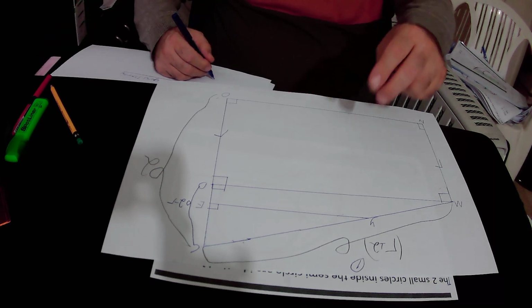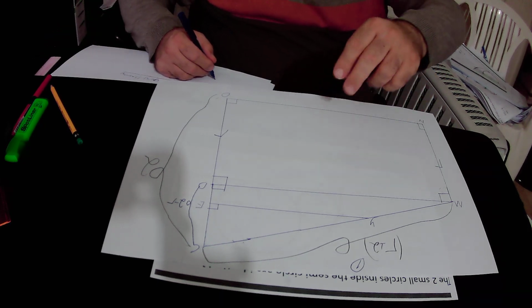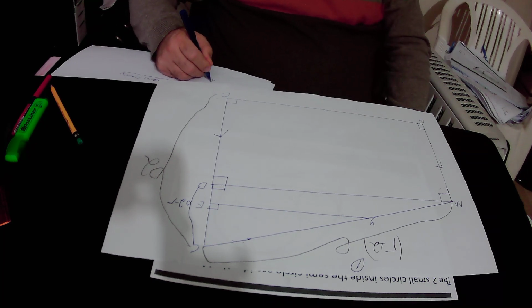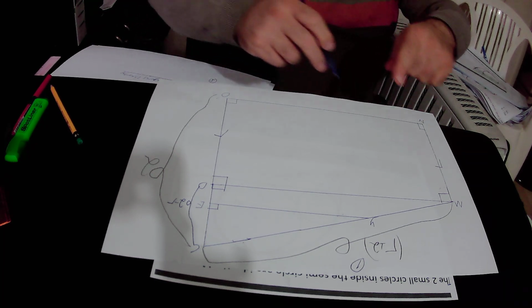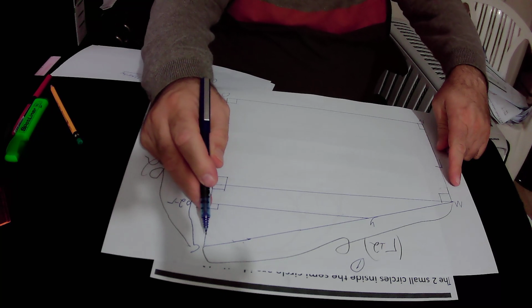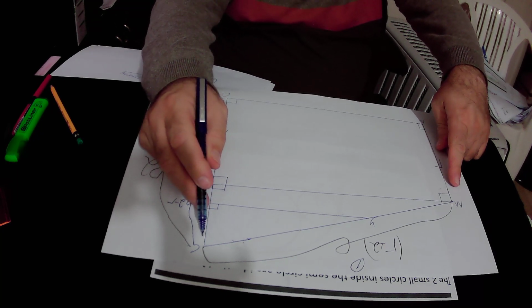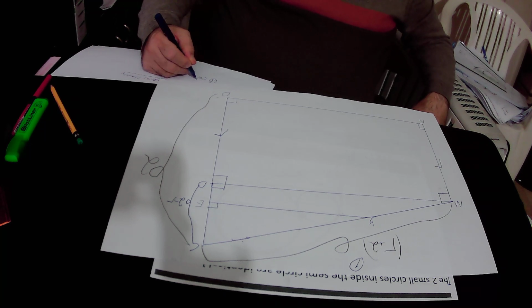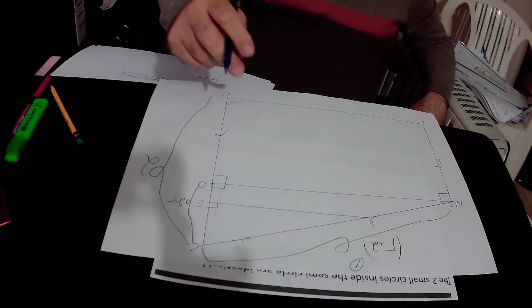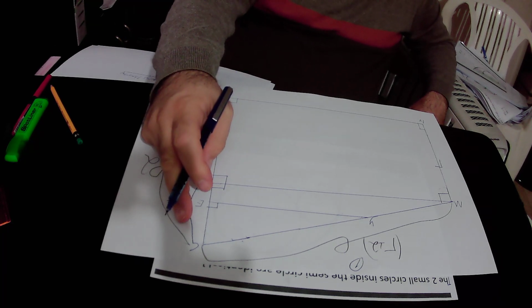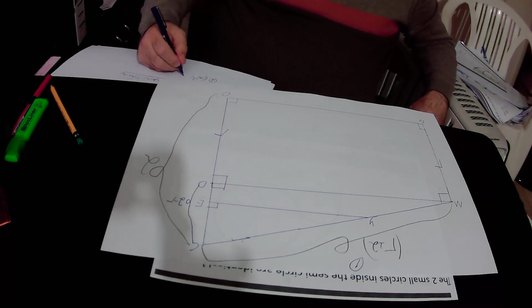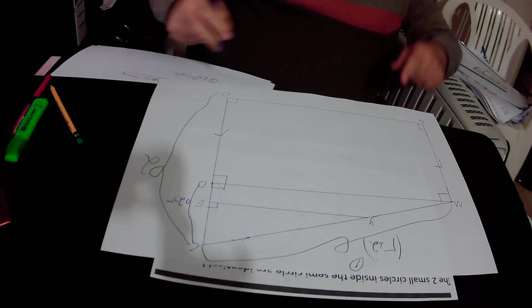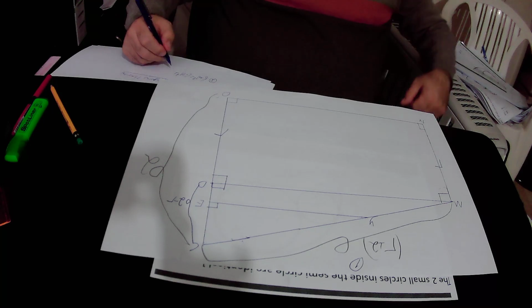In our specific right triangle, the hypotenuse is CM, therefore CM squared equals the sum of the squares of the perpendiculars. It equals CD squared plus MD squared.